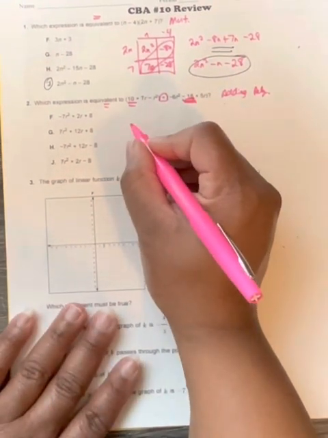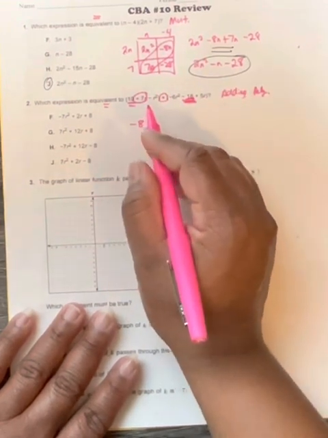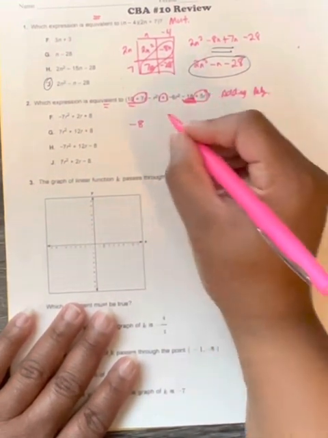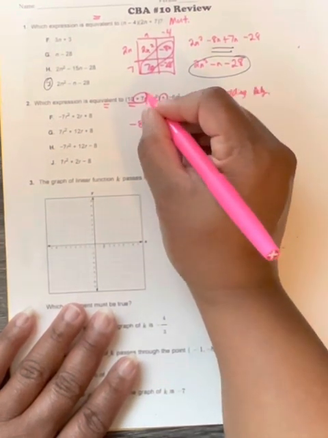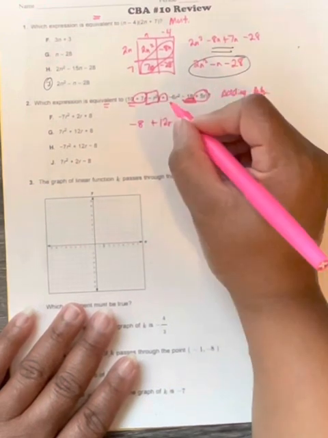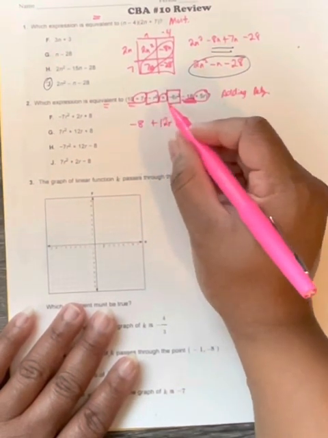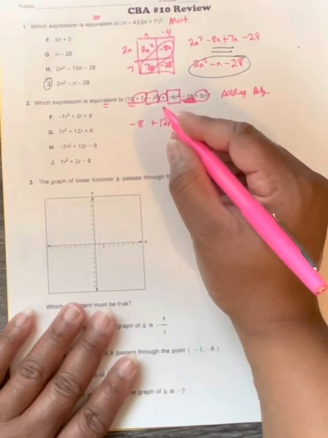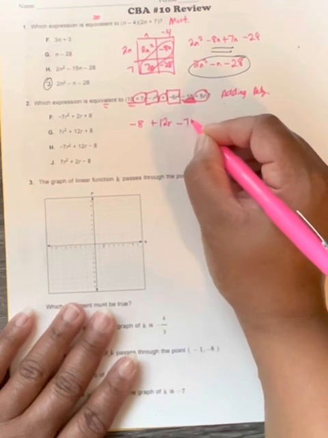So that gives us negative 8. 7r goes with 5r, which gives us 12r. And finally, negative r squared goes with negative 6r squared. Negative 1 plus negative 6, or negative 1 minus 6, gives us negative 7r squared.